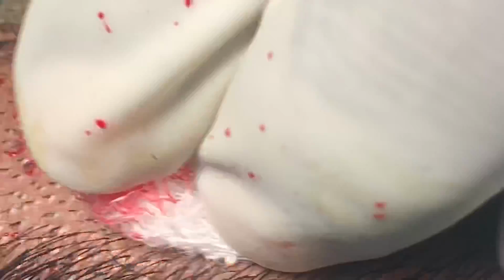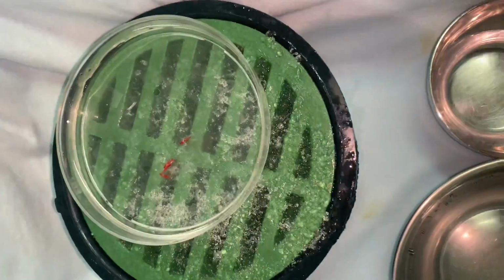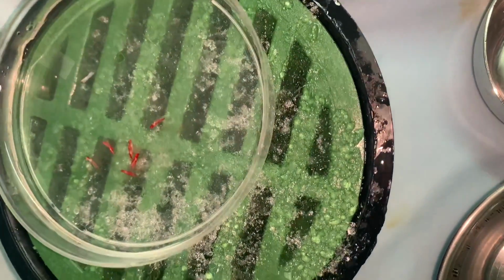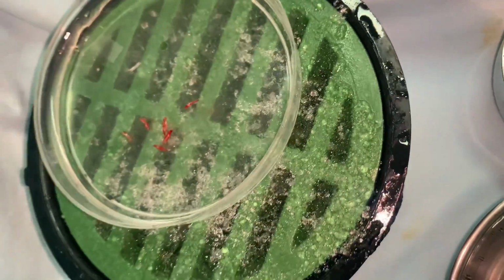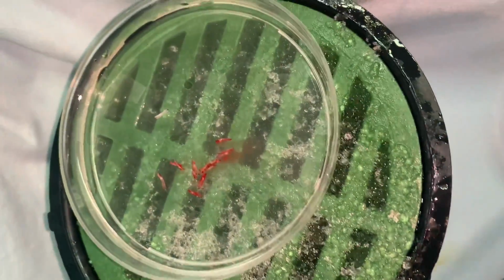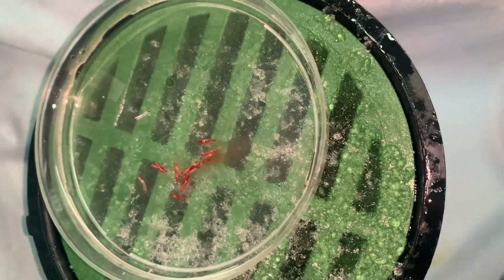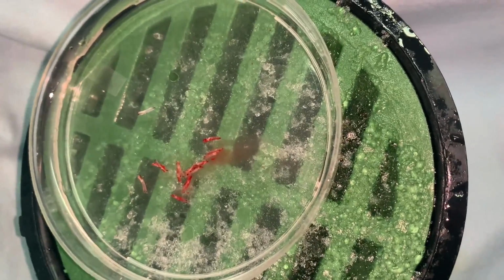You've got to be very precise, separating the follicles, and it's going into this petri dish, and the petri dish is kept on top of a bowl with ice. So you want to make sure the follicles are the right temperature so they last longer before you transplant them.